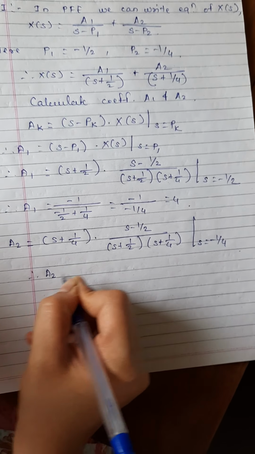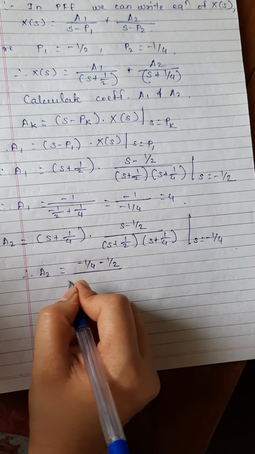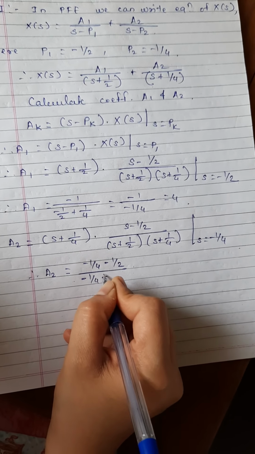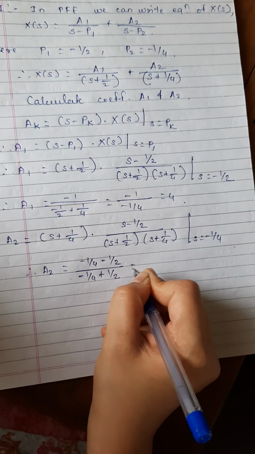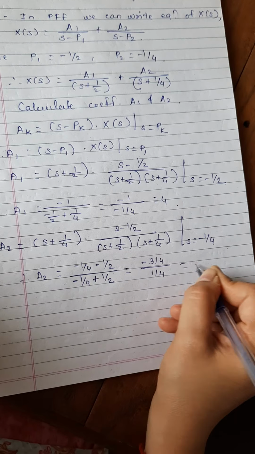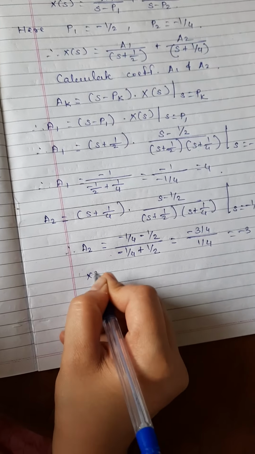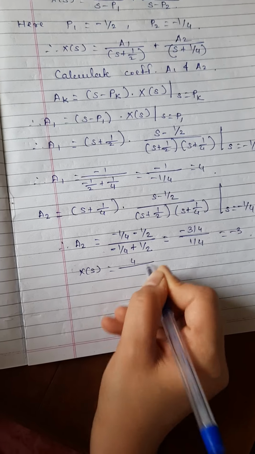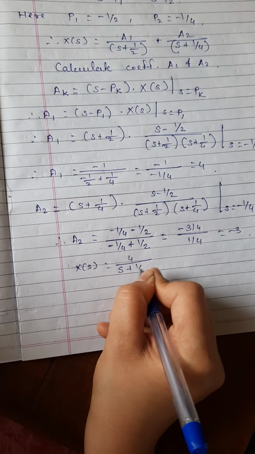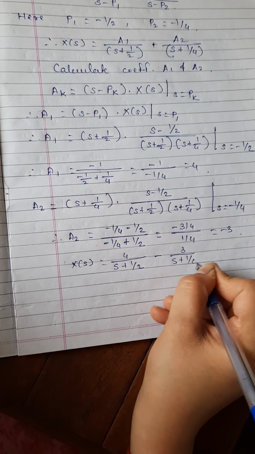Therefore A2 is equal to (-1/4 - 1/2) divided by (-1/4 + 1/2), so it is -3/4 divided by 1/4, which is -3. Now we substitute these A1 and A2 values in the above equation and we get X(s) = 4/(s + 1/2) - 3/(s + 1/4).